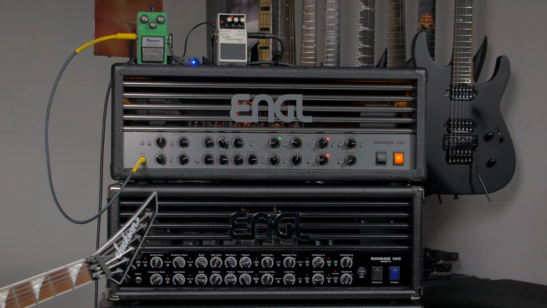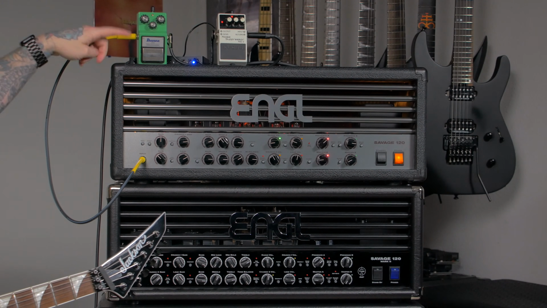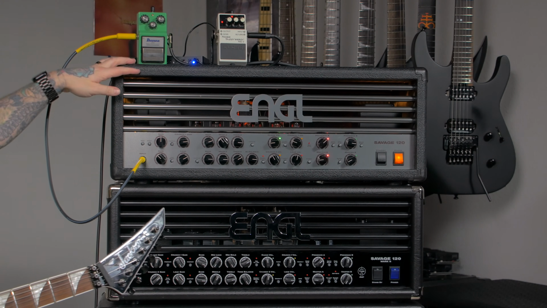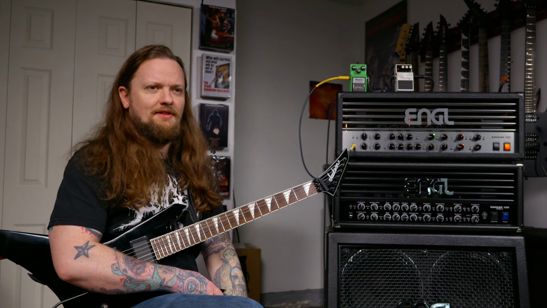First things first, here's what's going on with the signal chain. I'm playing a Jackson Warrior. It has EMGs in it. That is going into my noise suppressor, into my TS9, into the Engl MK1, into this Engl standard cabinet, being mic'd up with an SM57, and there is no post-processing or anything. That's just going into my audio interface, and that's what you're hearing.